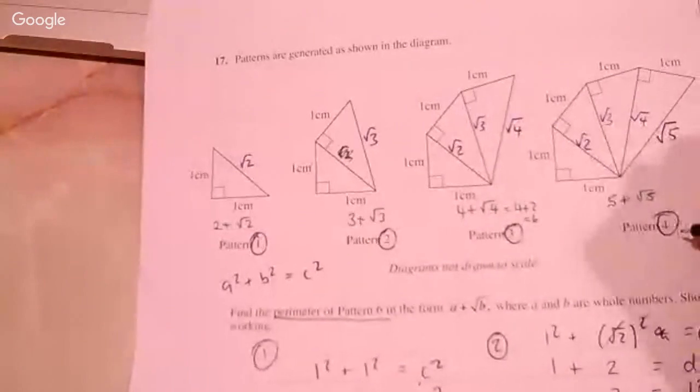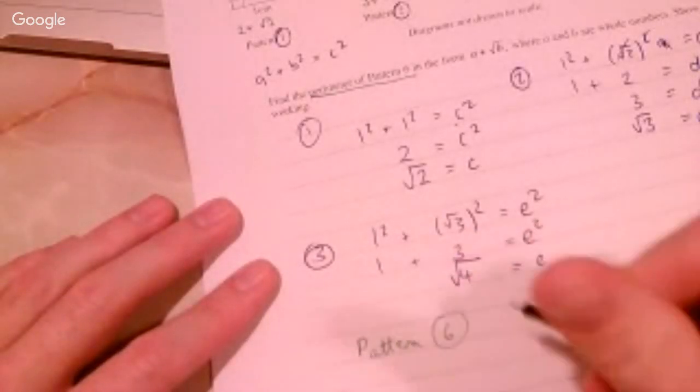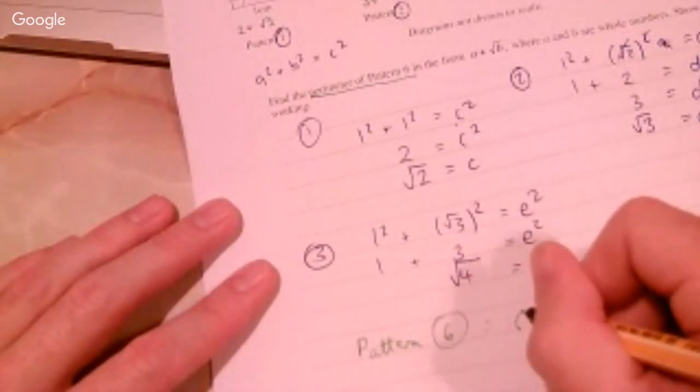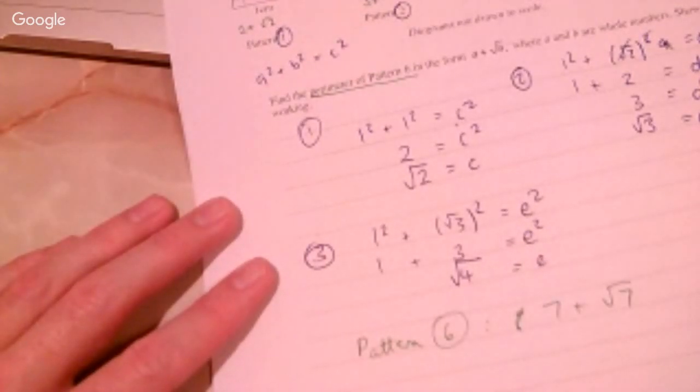So the pattern number, whatever it is, you always just go 1 up and you put it as the A plus the root B. So for pattern 6, so I'll just write that here, pattern 6, I'm going to have 7 plus root 7 as my answer. Okay?